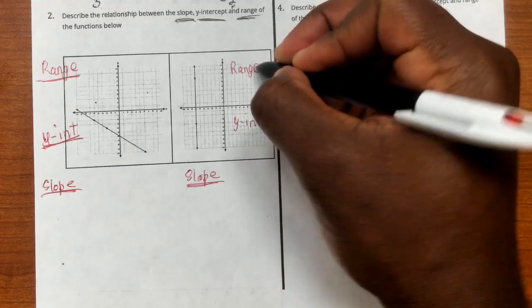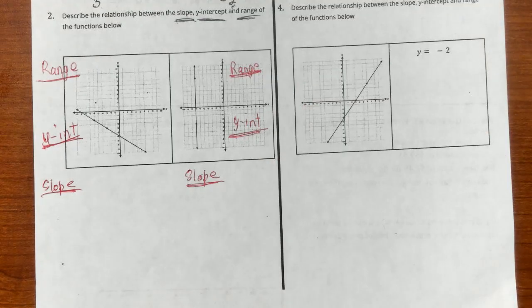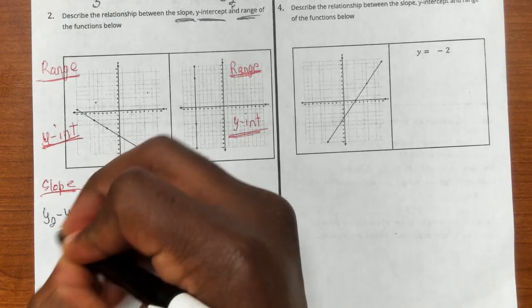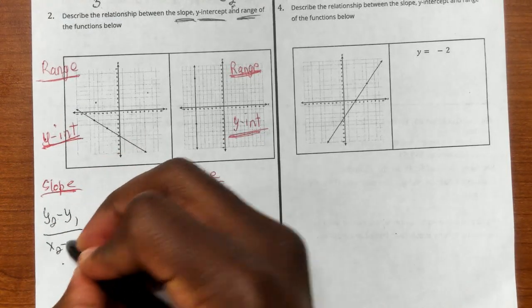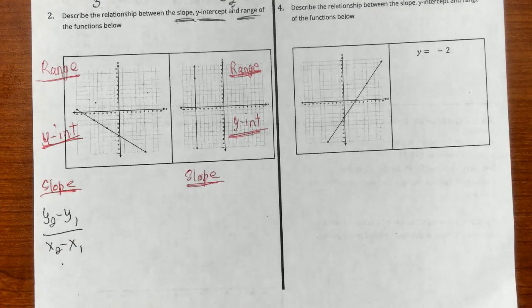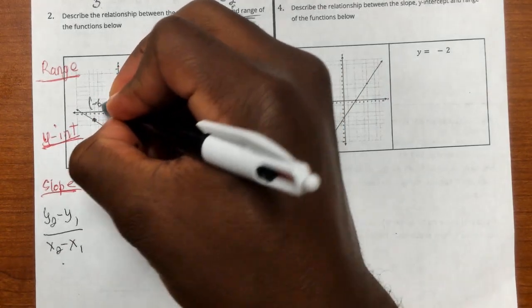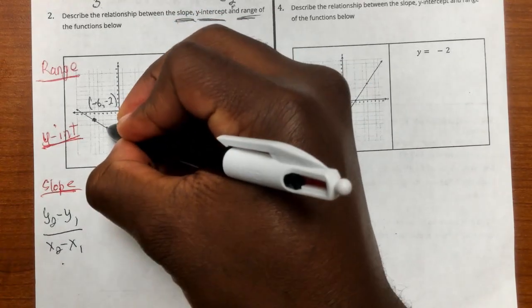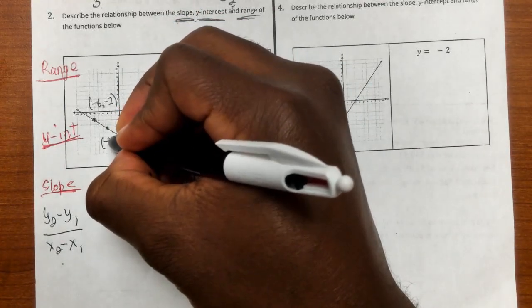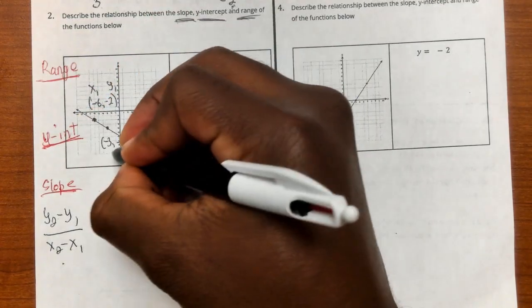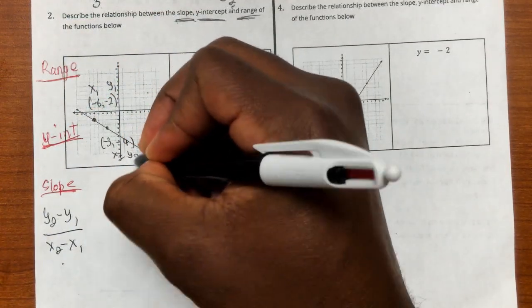I'm going to do the one that takes the longest, which is slope. To identify my slope, I use the formula y2 minus y1 over x2 minus x1. My two points are negative 6, negative 2 and negative 3, negative 4, as x1, y1 and x2, y2.